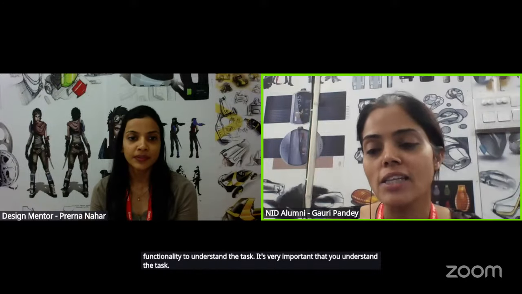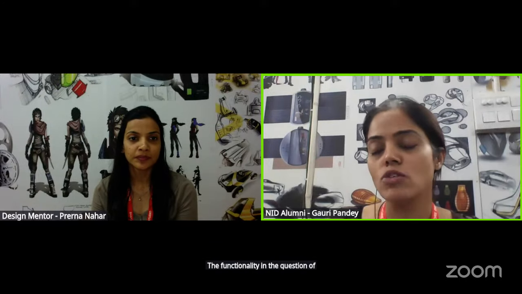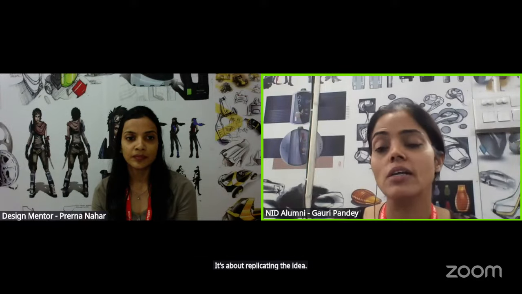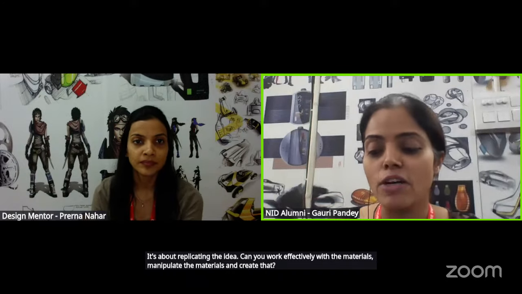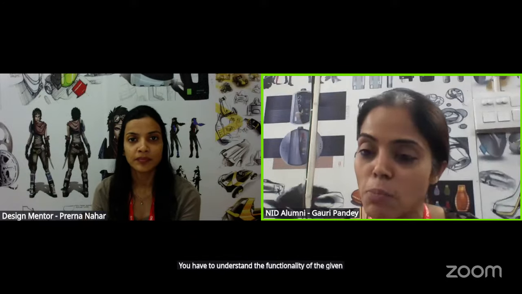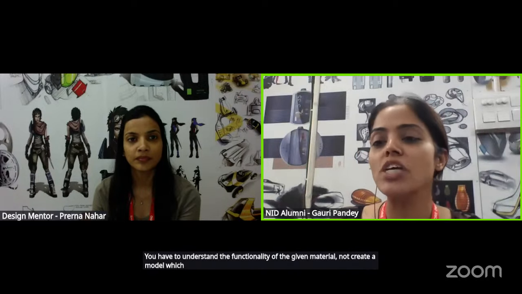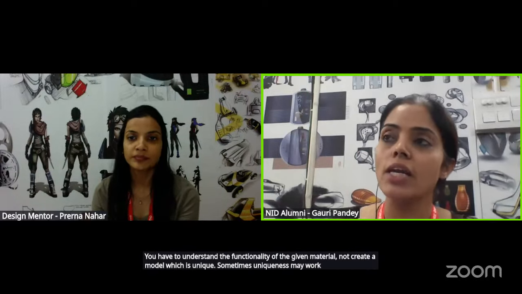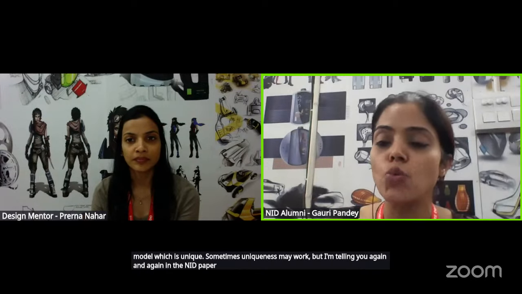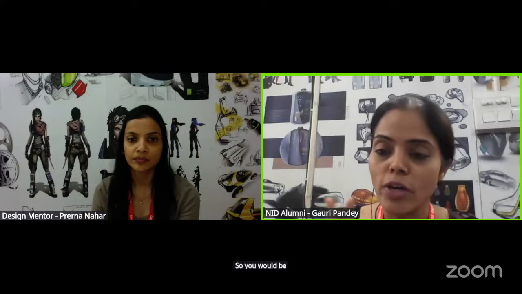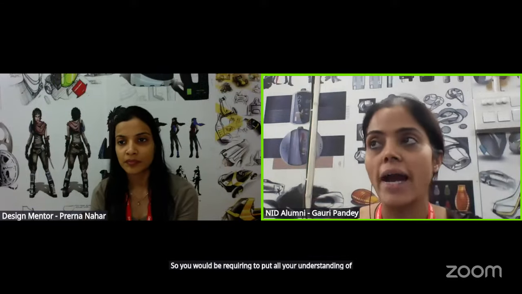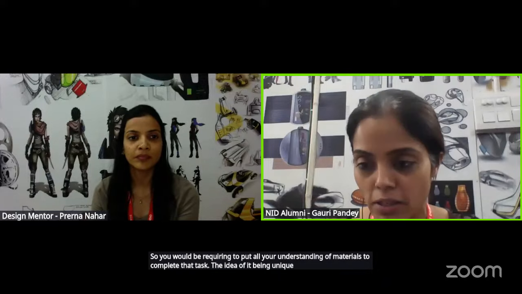The functionality in the 2025 model making question was not there. It's about replicating the idea. Can you work effectively with the materials, manipulate the materials, and create that? You have to understand the functionality of the given material, not create a model which is unique. Sometimes uniqueness may work, but in the NID paper, the question itself is quite outstanding and very different. You will need to put all your understanding of materials to complete the task. The idea of it being unique will not even come to your mind.